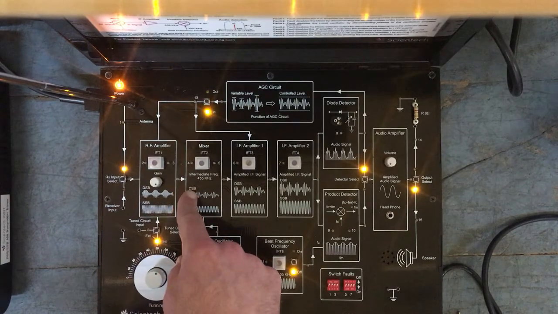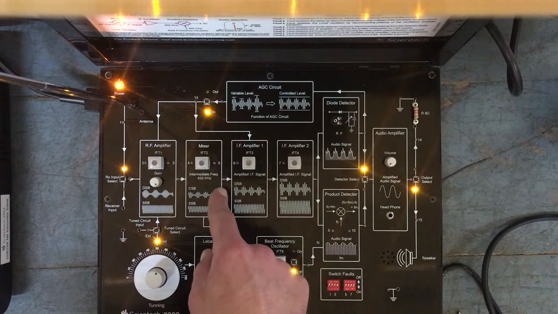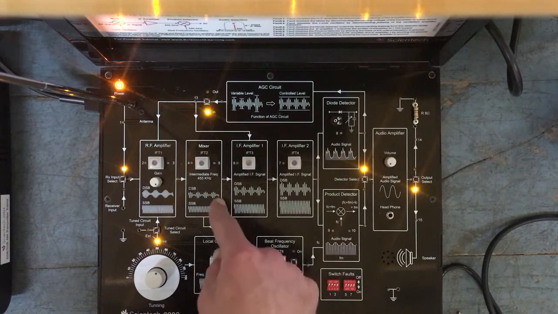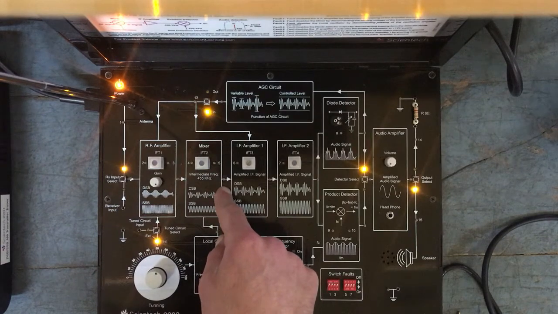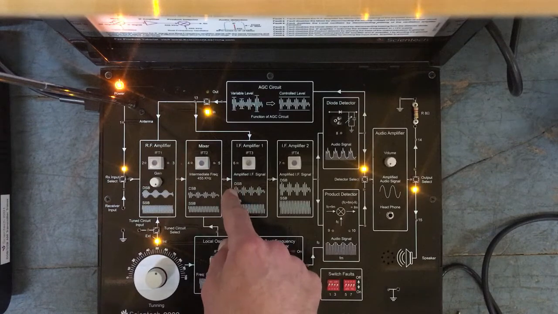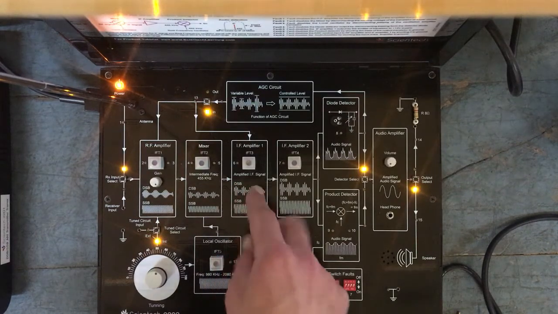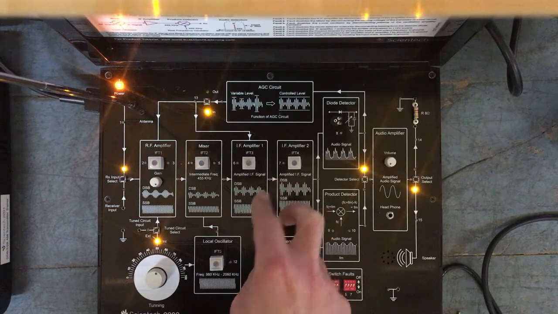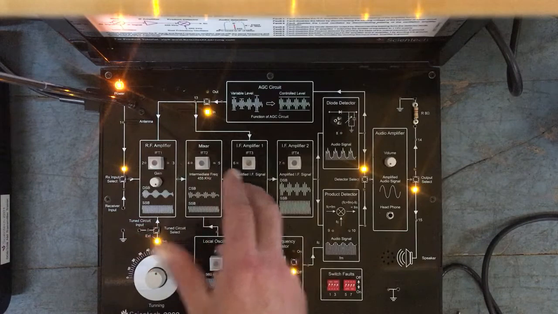So after that it is given to the mixer stage, wherein the local oscillator is mixed with it in order to get the intermediate frequency IF, and then that is sent to the 2 IF stages, which amplify our signal because it's very weak, in millivolts, even microvolts.